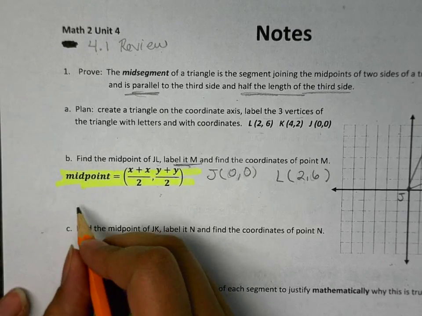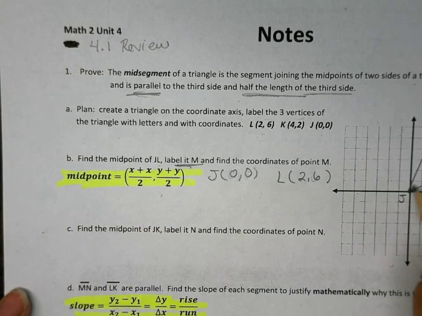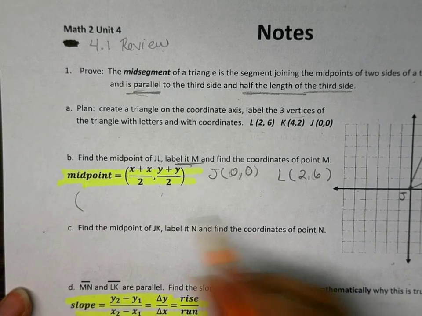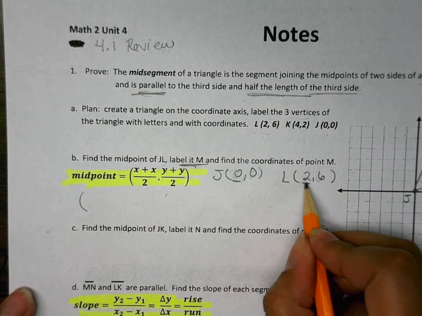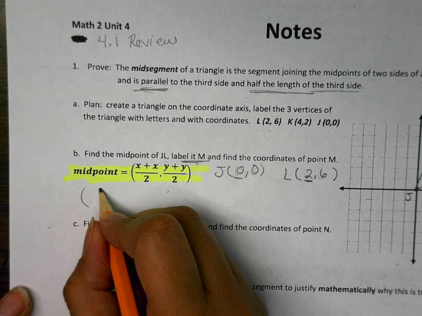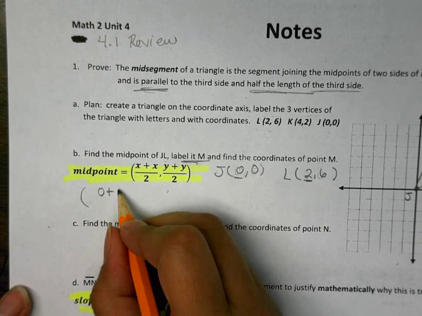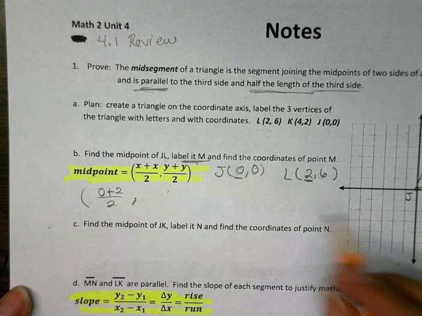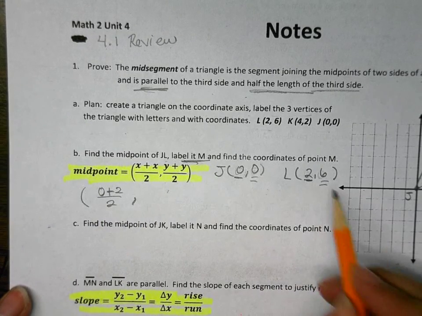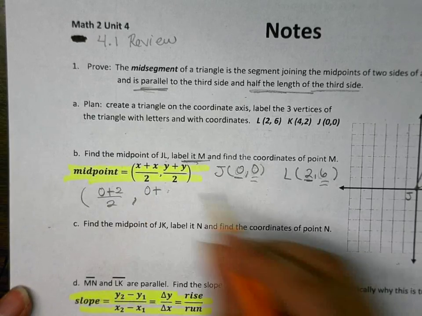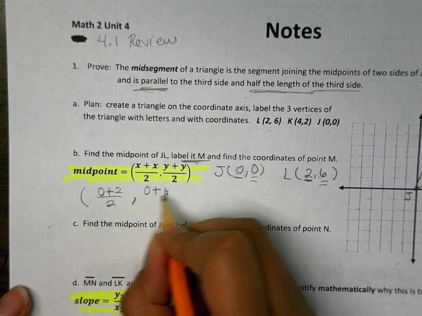But it's pretty easy because it's just like finding the average between 2 points. You add them and then cut it in half. So you take your x values and you add them. X plus x is 0 plus what? 2. Then I'm going to cut that in half. Comma. Y plus y is going to be 0 plus what? 6. Then I'm going to cut that in half.